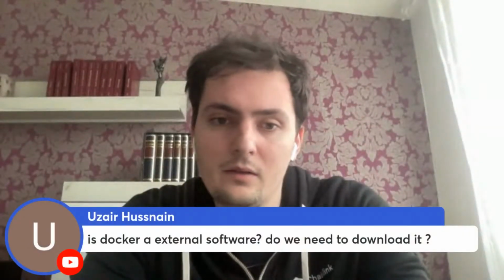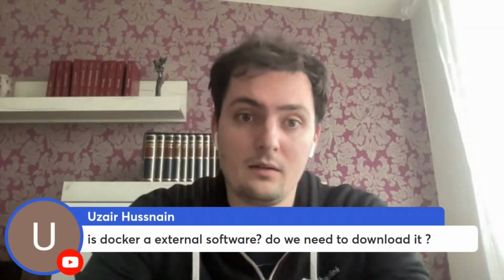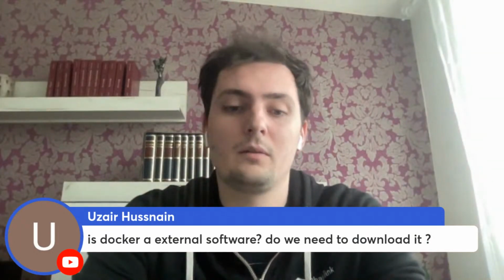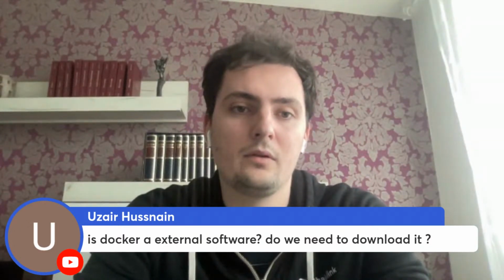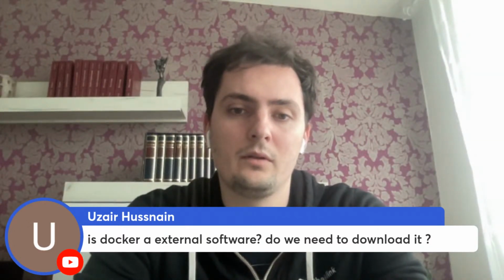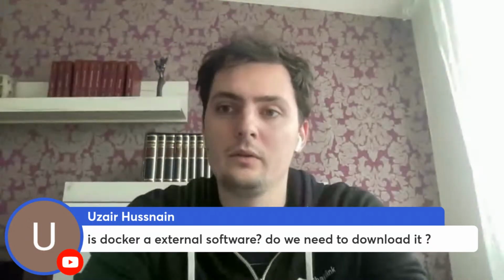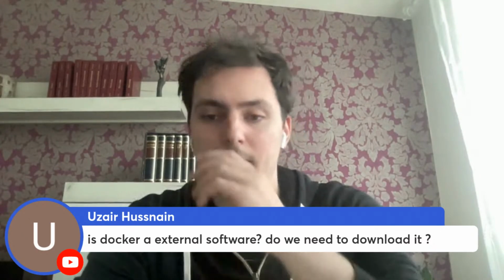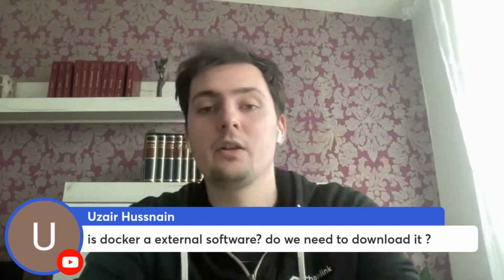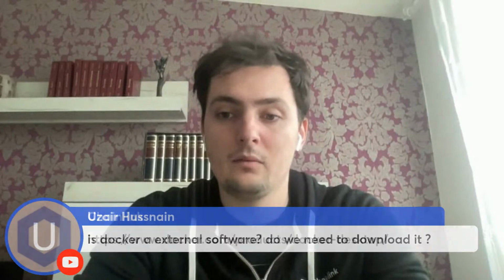Is Docker an external software? Do we need to download it? Yes. So you need to go to Docker. I'm going to paste the link. So Docker Desktop, you're going to download it from here, and then you just need to run it, and that's it. So download it from docker.com. Docker Desktop is the official website.